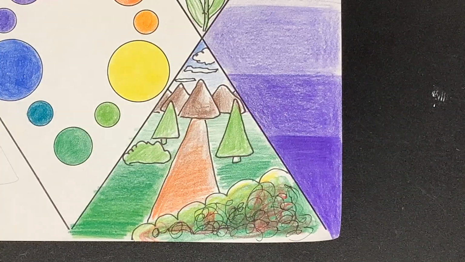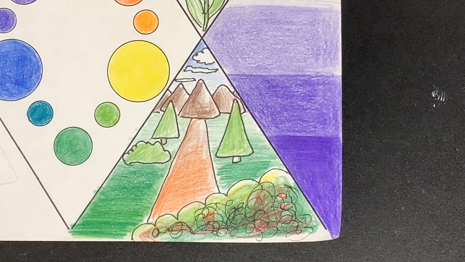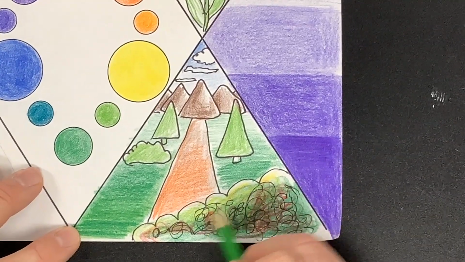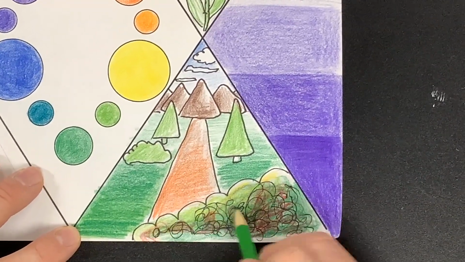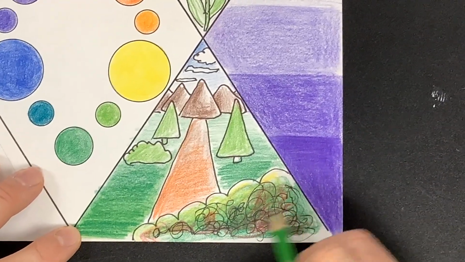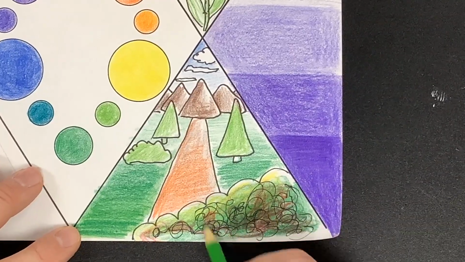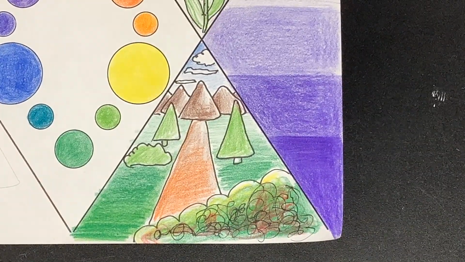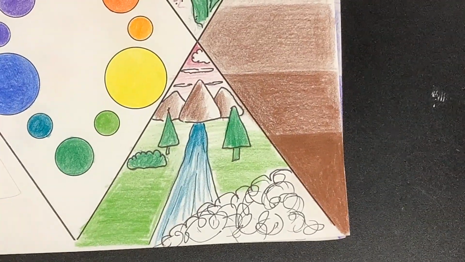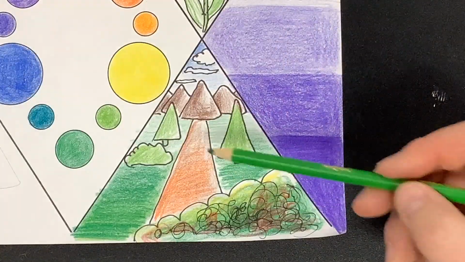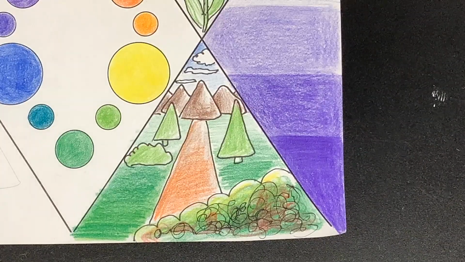Now, if you use red and it starts to look too much like a clown bush or something, you can always put a little bit of green back over top of that red, and it'll dull down the red just enough so it's not that distracting. This one right here, I haven't finished yet, but my sky is magenta and I have a river instead of a sandy path.